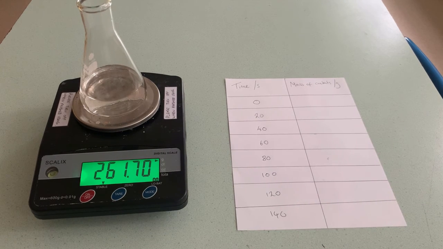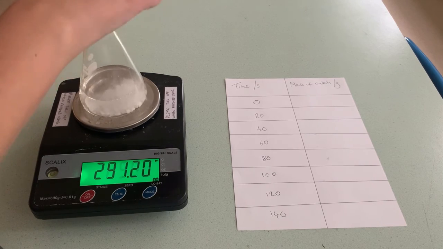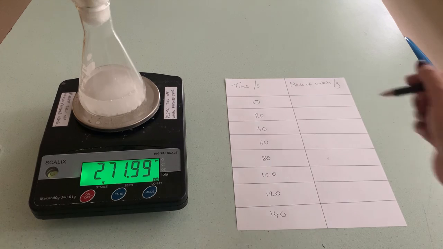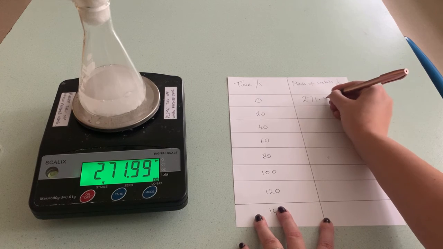So now I'm going to add that calcium carbonate and start the stopwatch and my cotton bung. So at the beginning, the mass is 271.99.